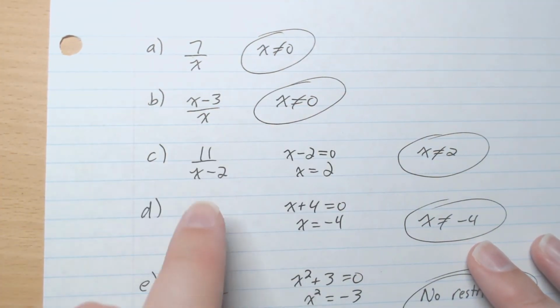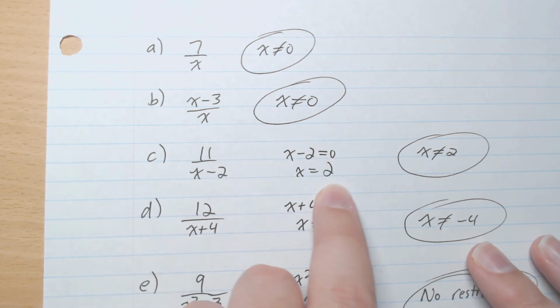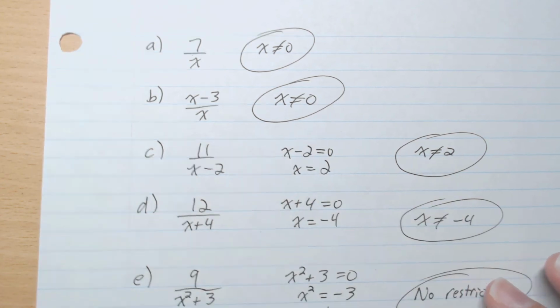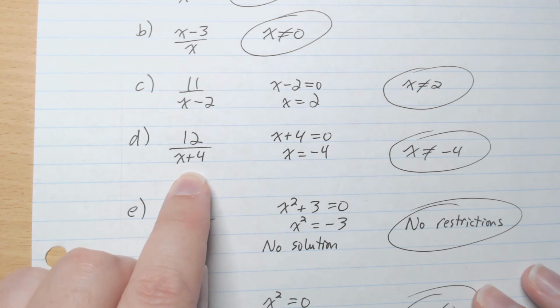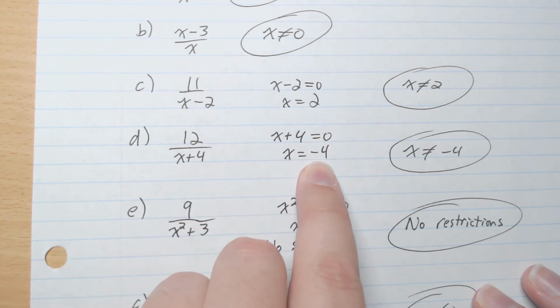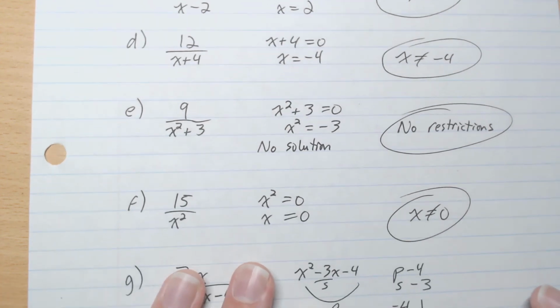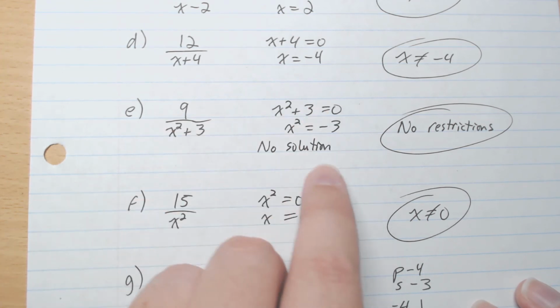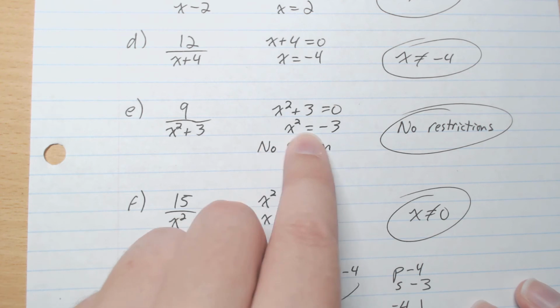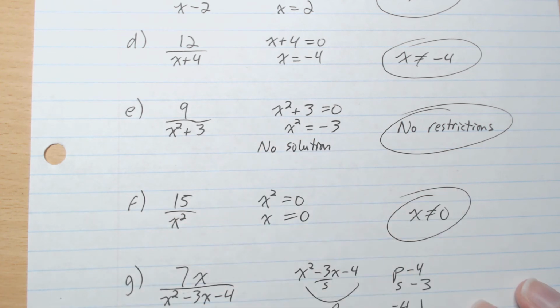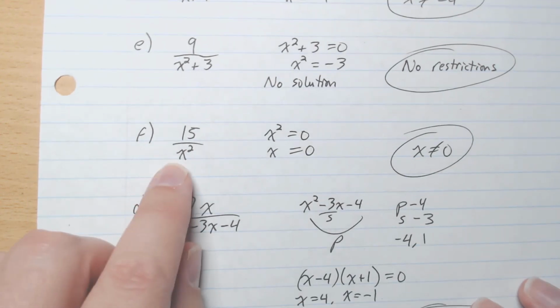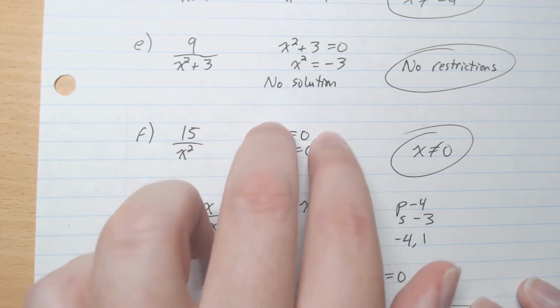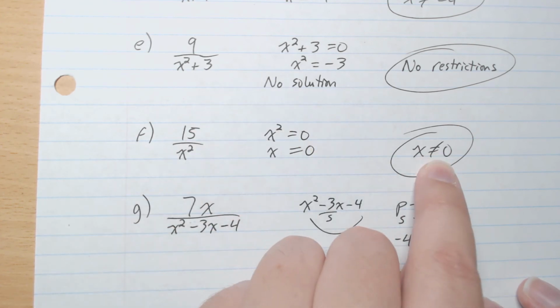X can't be 0. X minus 2 is 0, gives x equals 2, so x can't be 2. X plus 4 equals 0, so x cannot be negative 4. X squared plus 3. If the bottom is 0, then x squared equals negative 3, which has no solution, therefore there are no restrictions. F, x squared equals 0. Square root both sides, x equals 0, so x can't be 0.